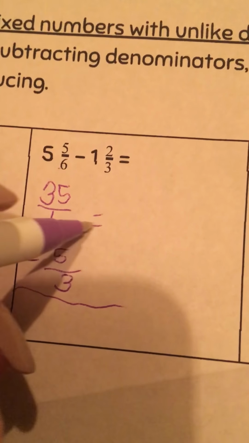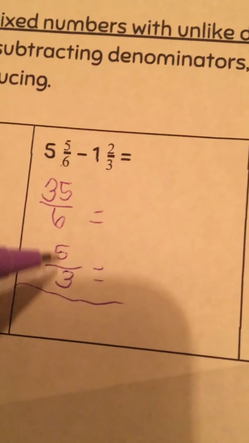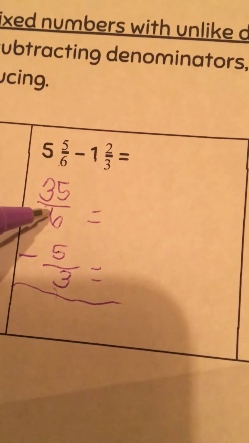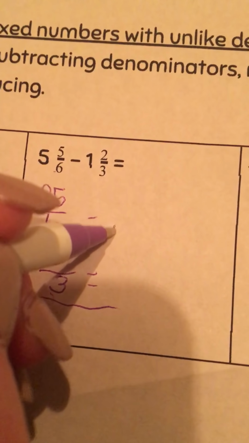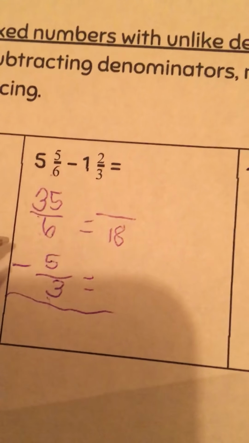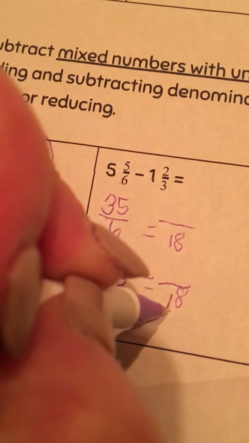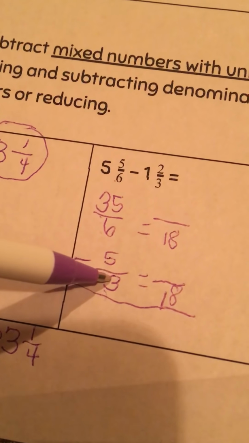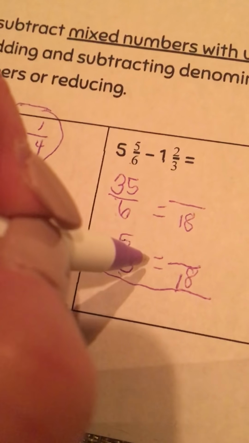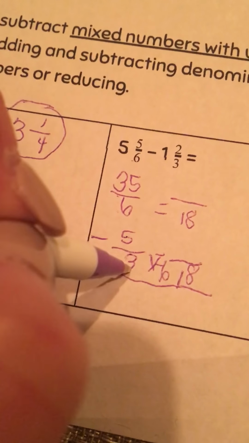So if we look, we have 2 different denominators. So 6 times 3 is 18. And if you know how to do 6 as your denominator for both, go ahead and do that. We're just doing it this way. So 3 times 6 is 18. So 5 times 6 is 30.